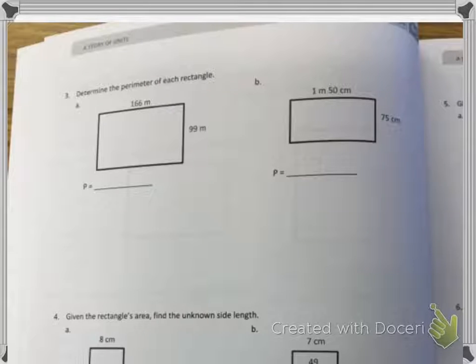Okay, we're going to be working on page 2 today in YouTube. And page 2, which is going to be amazing. We're beginning with perimeter, and we're going to begin with area on the bottom. So, let's begin with our first 3A. Okay? Determine the perimeter of each rectangle.